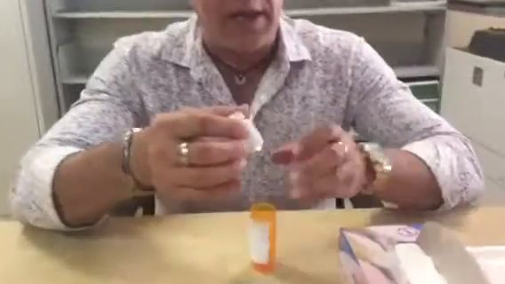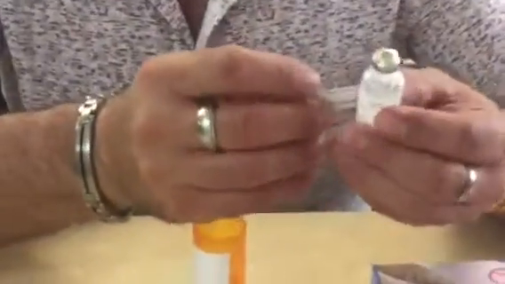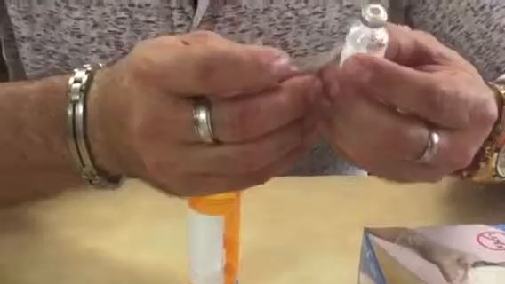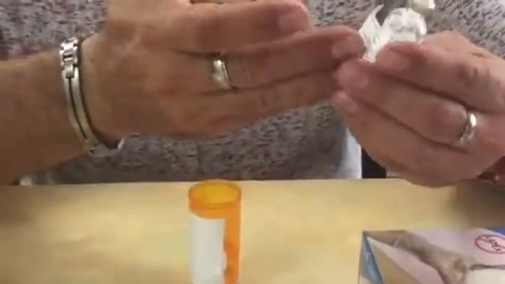We are not doing that during this process, but it's very important to keep in mind to wash hands with soap and water. Check the insulin bottle, make sure that it is the correct dose, that the medication is not expired, and that it is the correct medication.